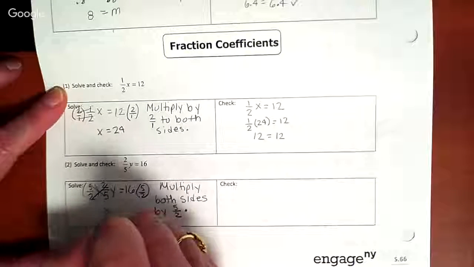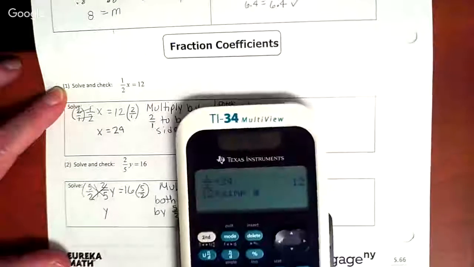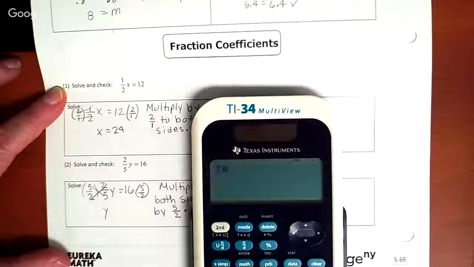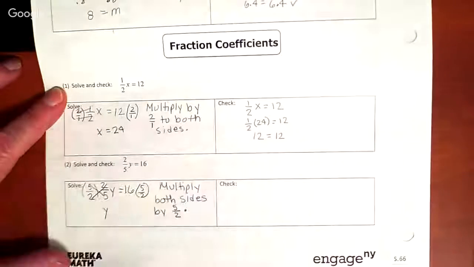Those cancel. We have y. And here again in your calculators, we have 16 multiplied by 5 over 2. And our answer is 40.